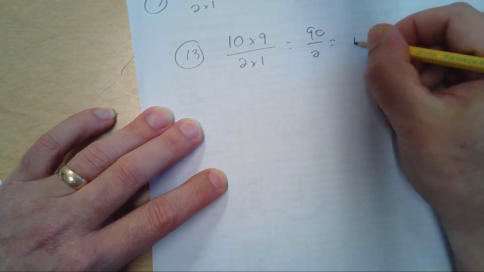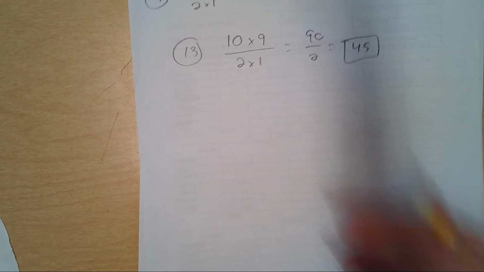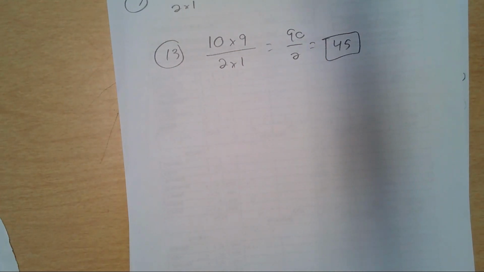That's exactly right. So you need to figure out how many there are. First color, I got 10 choices. Second color, I got 9 choices. And then of those 2 colors, how many different ways can I arrange them? Well, I got 2 choices, and then whatever I got left is my other one. So 45 it shall be.